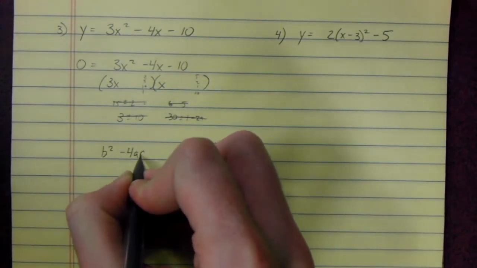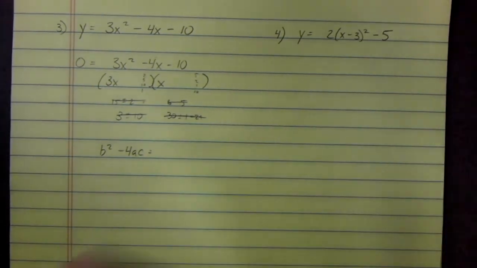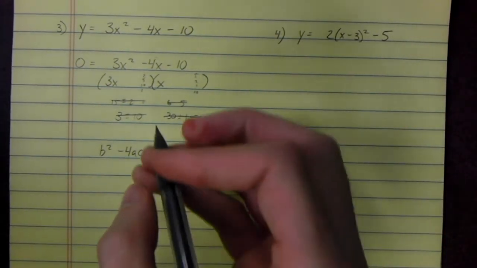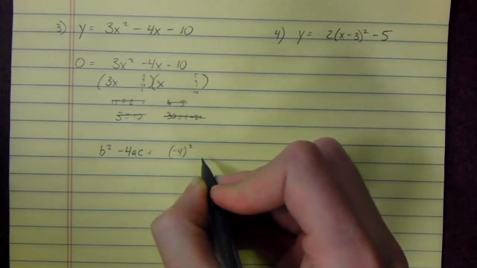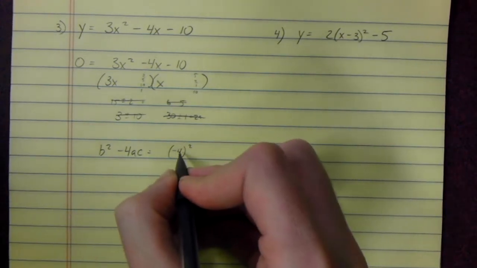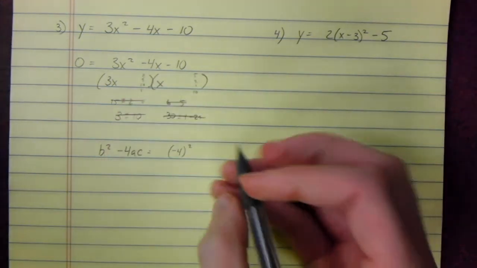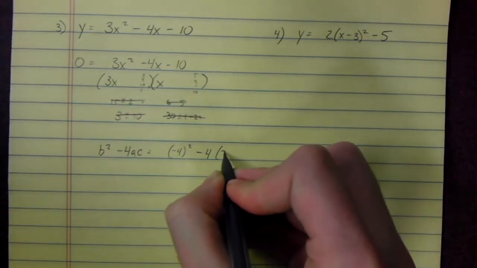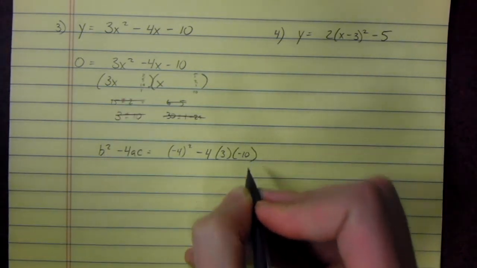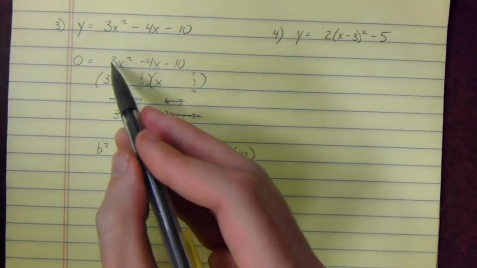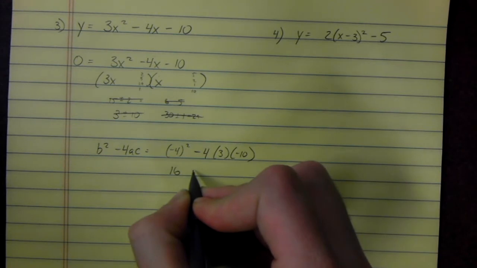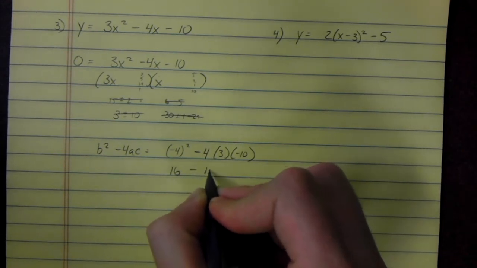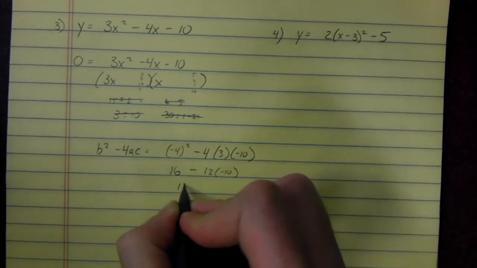b squared minus 4ac, just to prove to you that this does have solutions. So positive b squared, but b is negative, so minus 4 times 3 times negative 10. Just plugging in a, b, and c. So we'd get 16 minus 12 times negative 10.